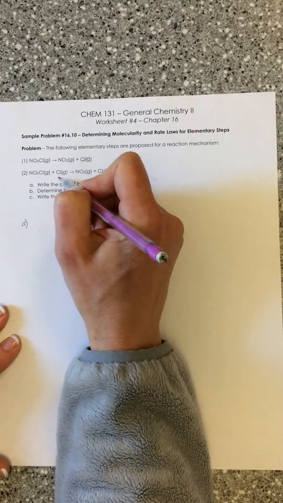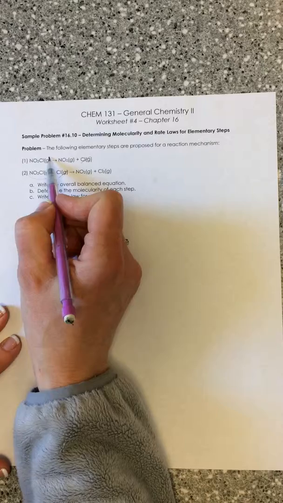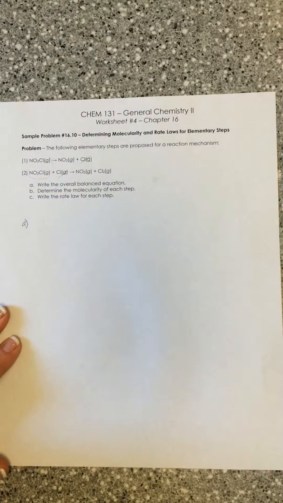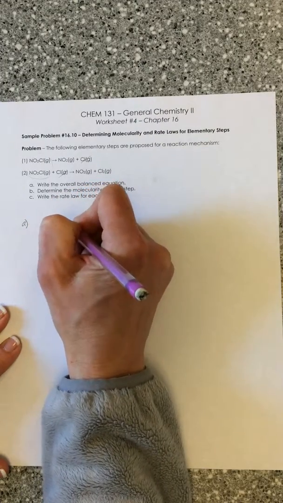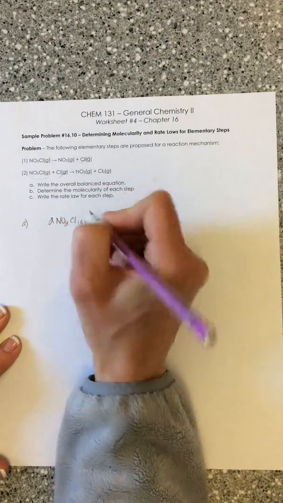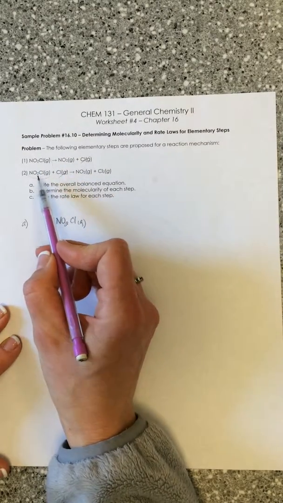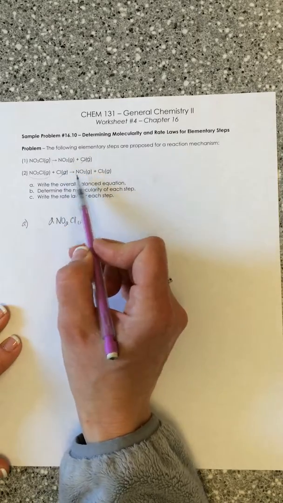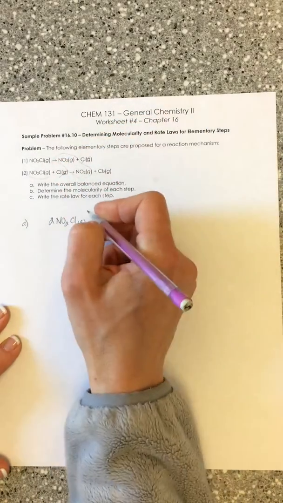So this one is going to cancel out. Anything that appears on the same side of the equation, we can sum together and add a coefficient to indicate that we have more than one of those. So in this case, we're going to have two NO2Cl gases. That takes care of everything that was on the left side as a reactant. Anything that's on the right side here, again, terms that are similar, we can combine.